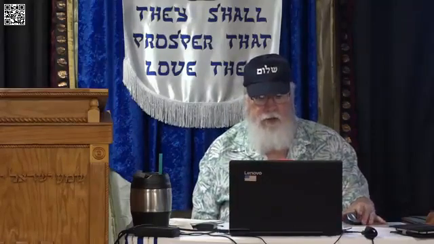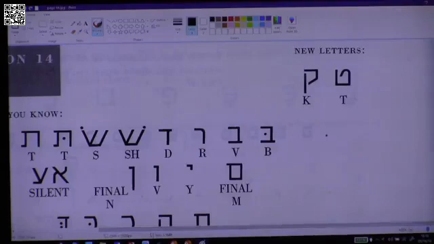Let's get up here to the 2 new letters. We got all the other letters. Everybody's happy with the other letters. This is called a tet. Tet, and it's a T.